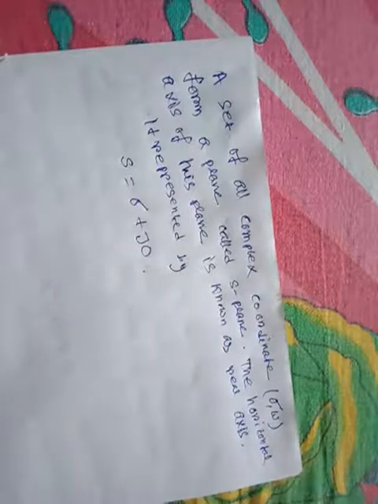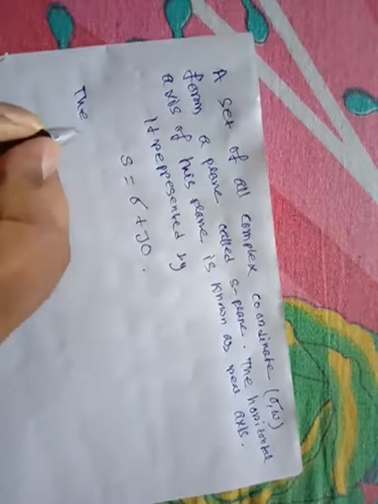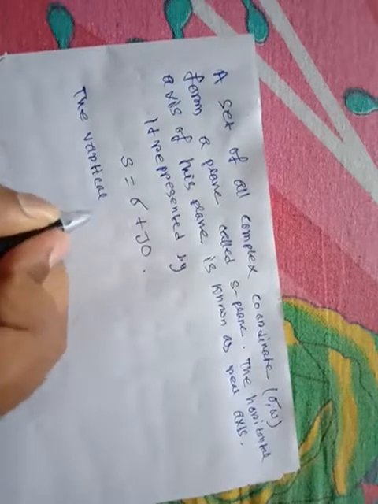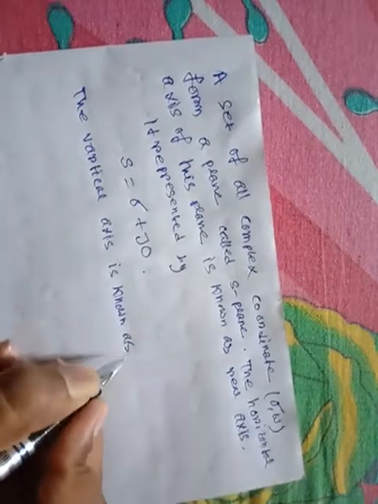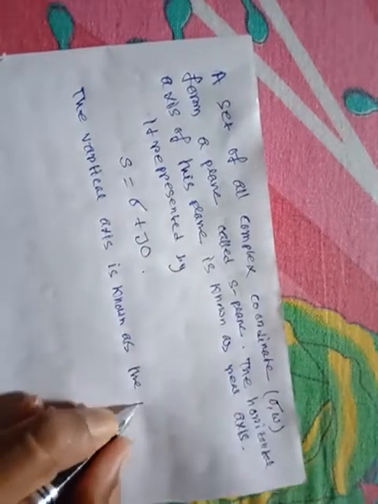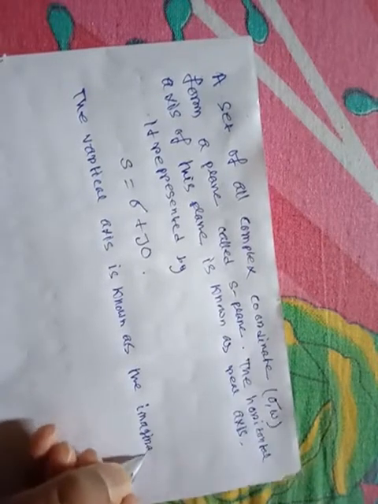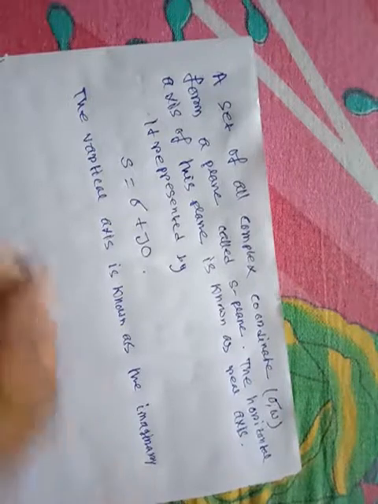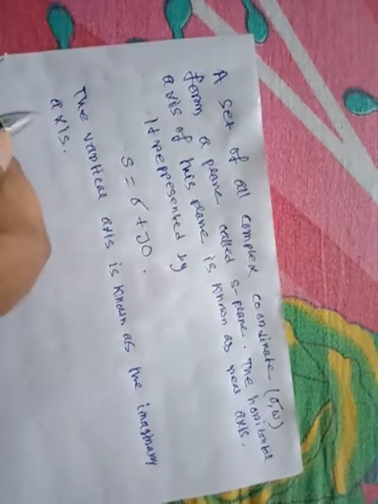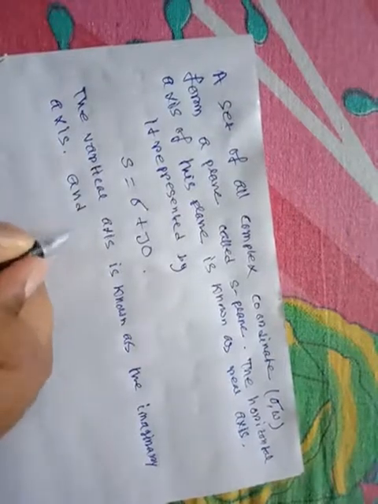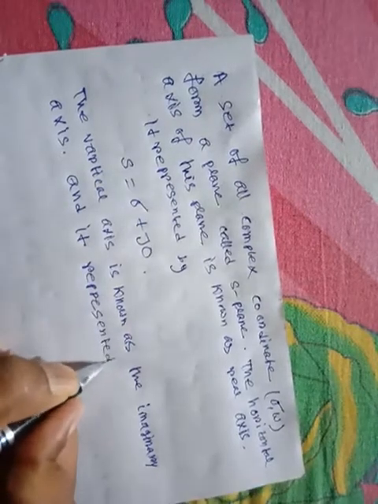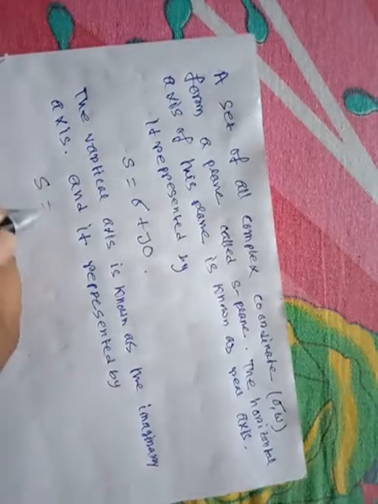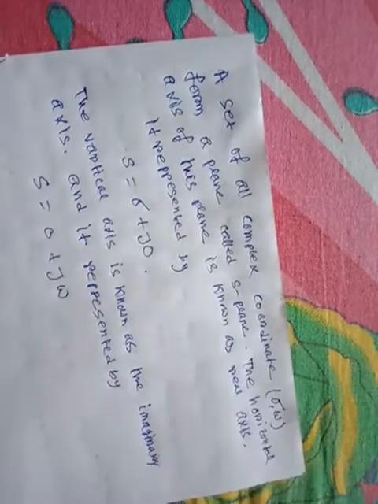The vertical axis is known as the imaginary axis, represented by s = 0 + j omega.